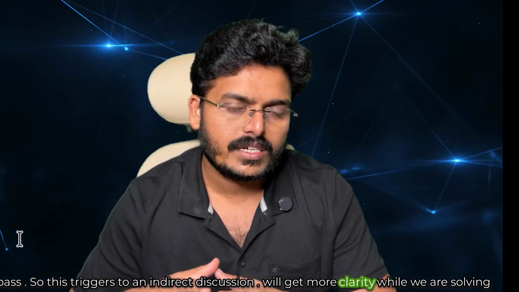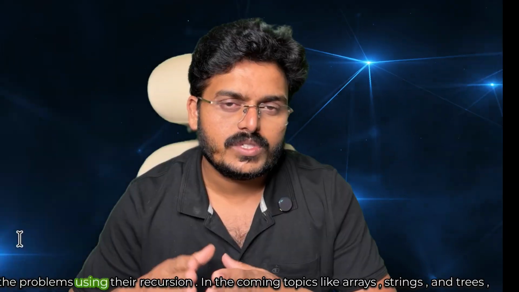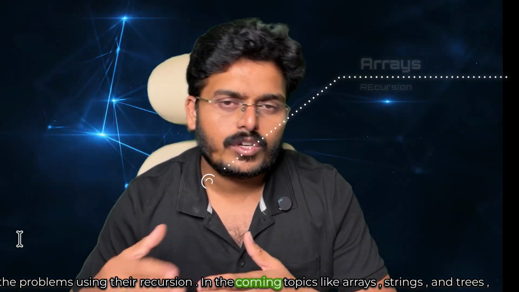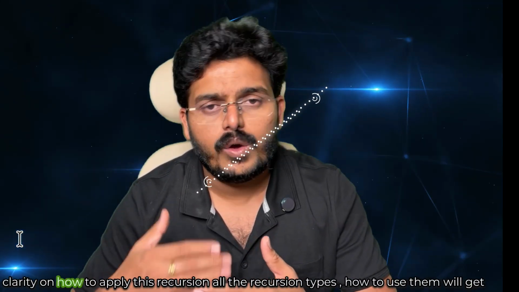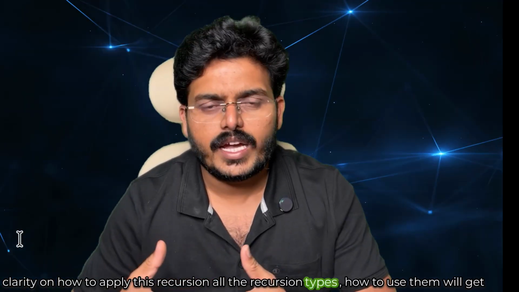We will get more clarity while we are solving problems using recursion. In the coming topics like arrays, strings, and trees, we will use this type of indirect recursion and direct recursion. We will get more clarity on how to apply recursion, all the recursion types, and how to use them. Hope you understand what indirect recursion is. And in our coming videos, we will see a few problems on recursion to understand it better.